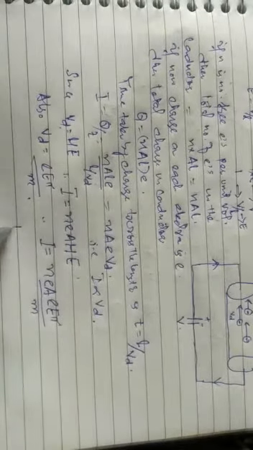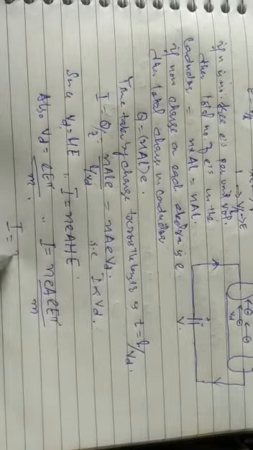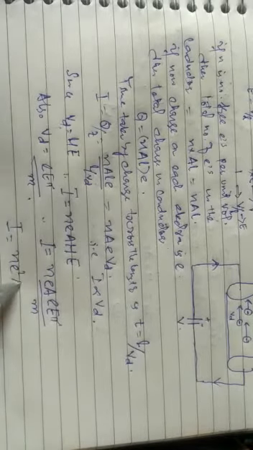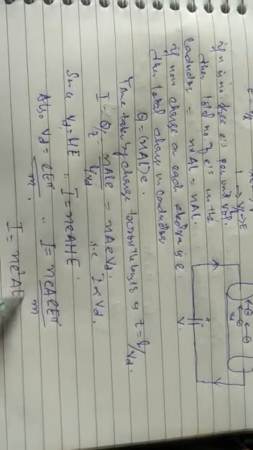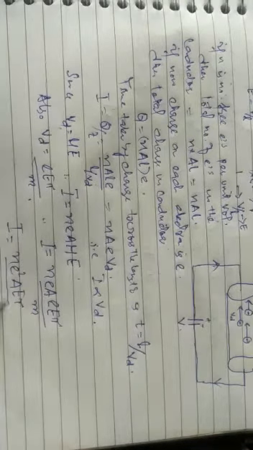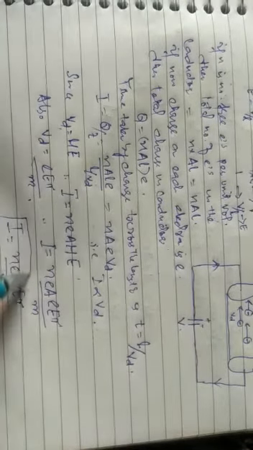Therefore I equals nAe square tau E over m.